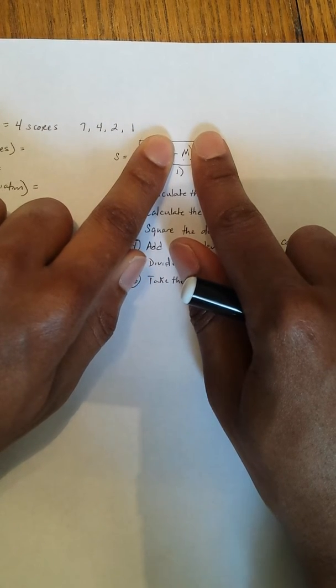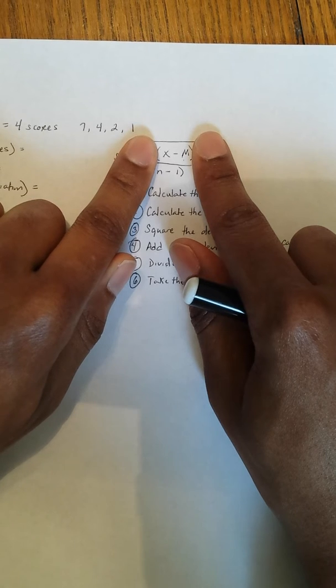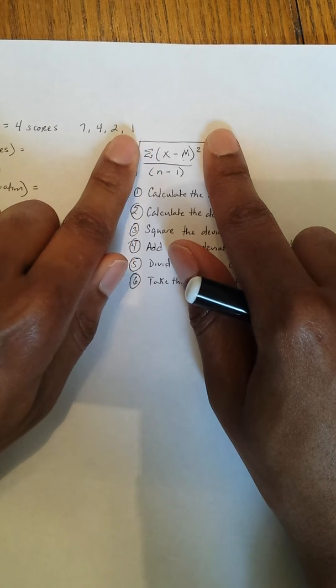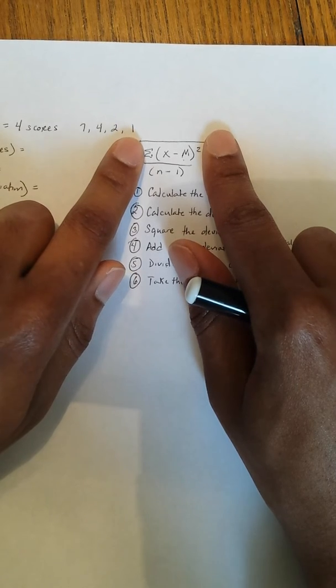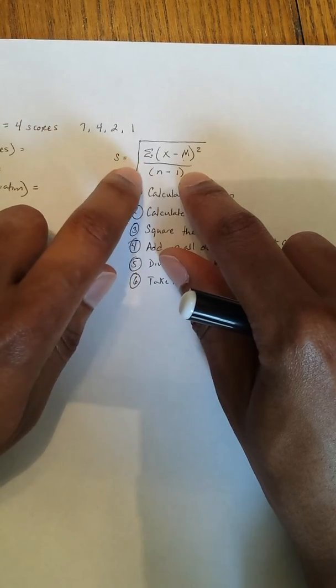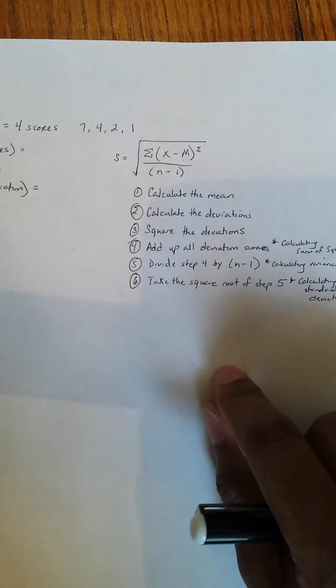There's the sample mean right there that we have to calculate. Then there's the deviation, x minus the sample mean, right? Then we square those deviation scores. Then we add up all of those squared deviation scores, and then we divide by n minus 1. And then lastly, we take the square root of it all to get our standard deviation.